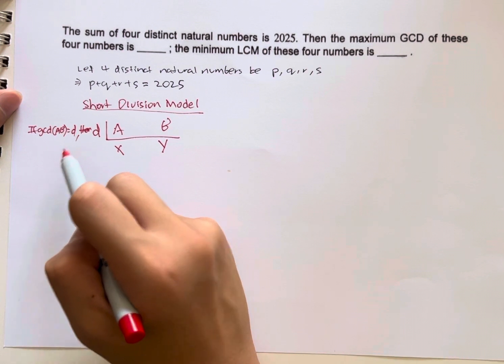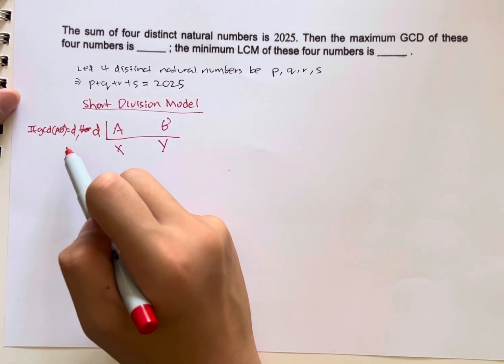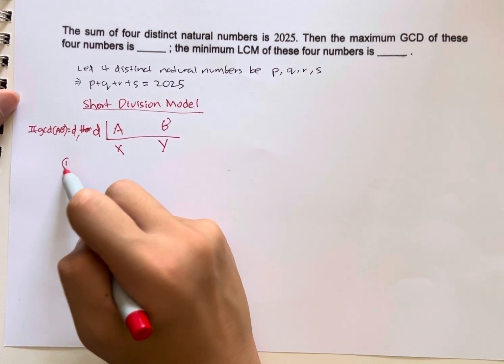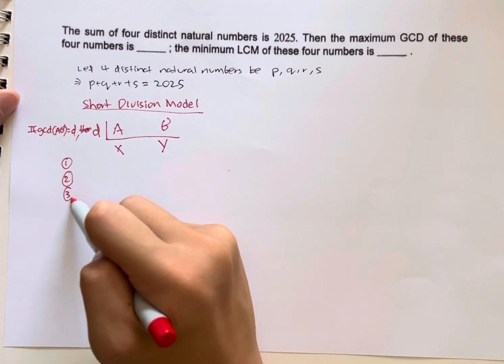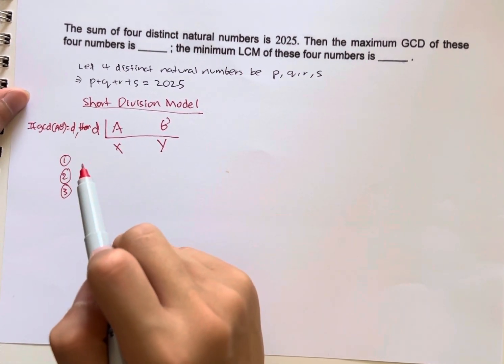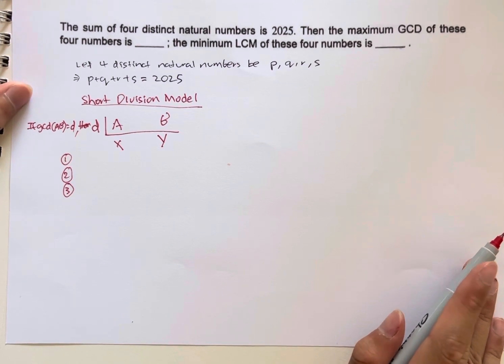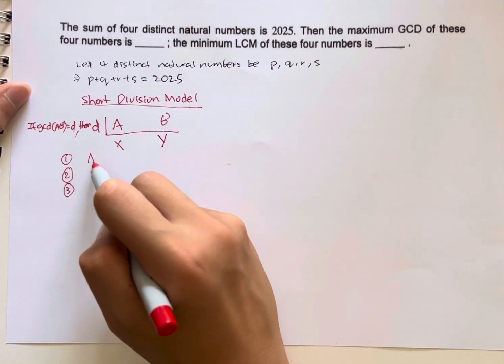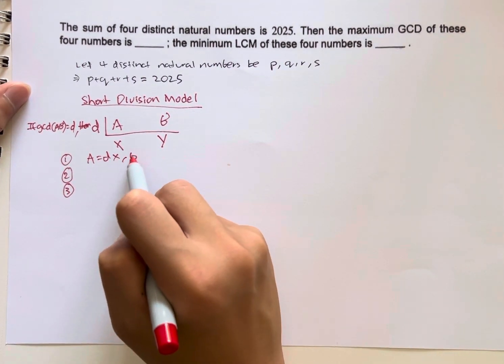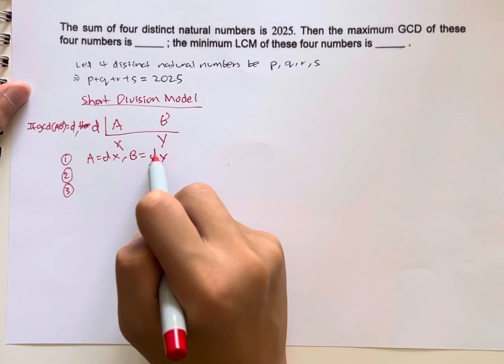Then you can get 3 very useful facts from this, and they can be easily proven. Well, A equals dx and B equals dy. This is the most obvious one.